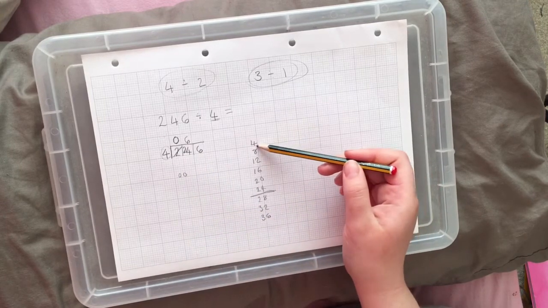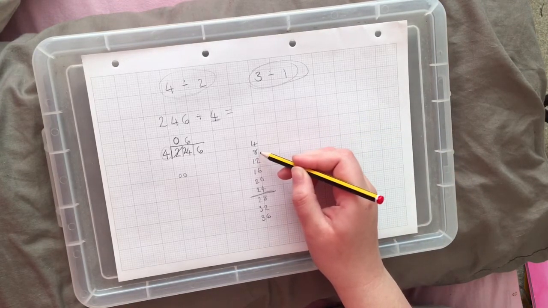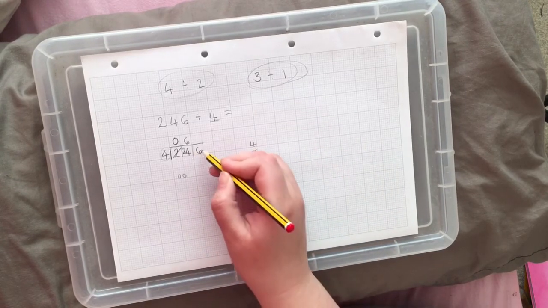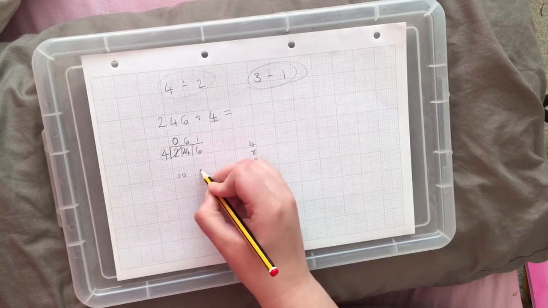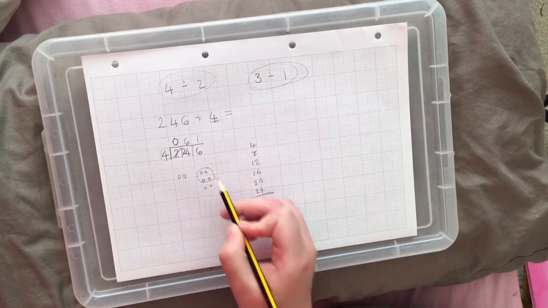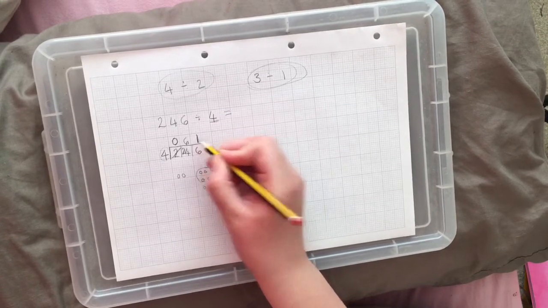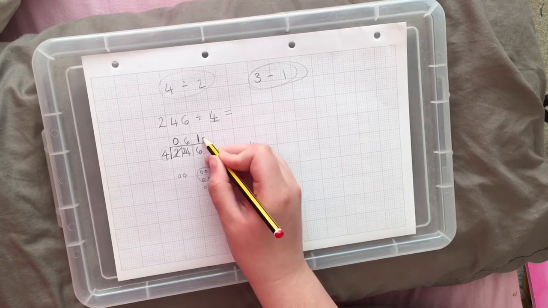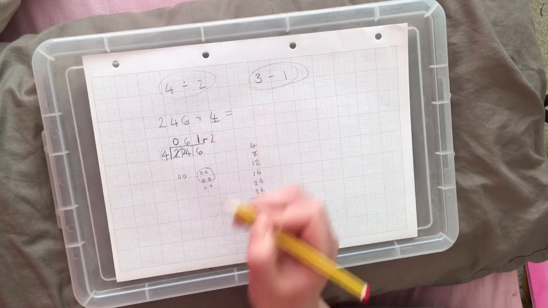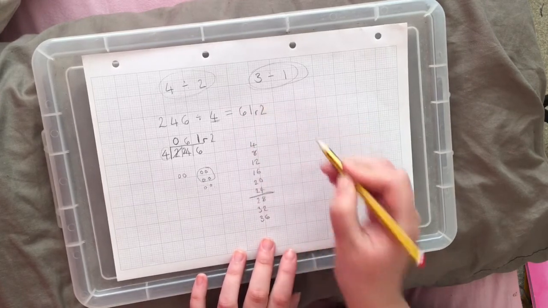So I can just move on to my number here. Now 6 is too many to sort into a group of 4, but it's not big enough to sort into 2 groups. So what I have to do is I can get 1 group out of 6. If I show you here, I've got 6 counters. I can get 1 group of 4 out of that, but I've got 2 left over. So what I do is I write the 1 at the top because I've sorted 1 group, and then I do remainder, which is how many I have left over. So that's remainder 2. So I write 61 remainder 2 at the top.